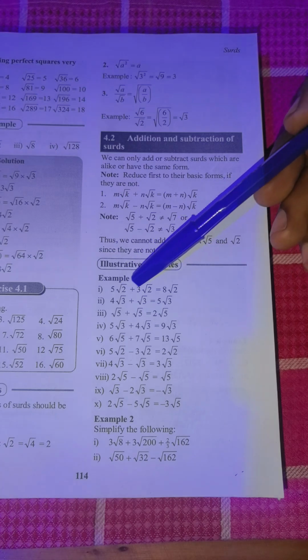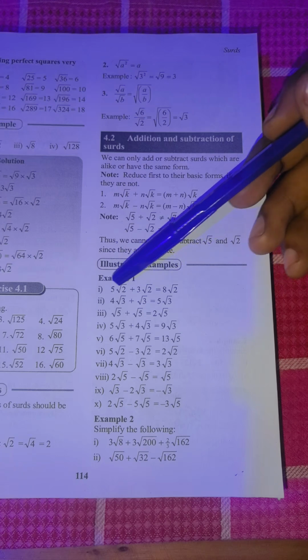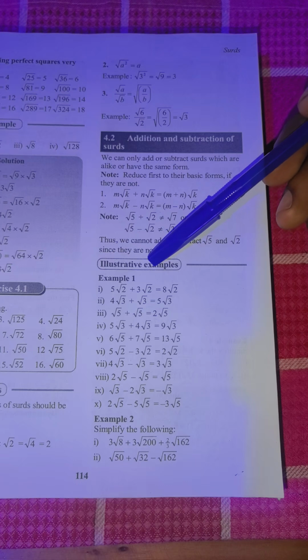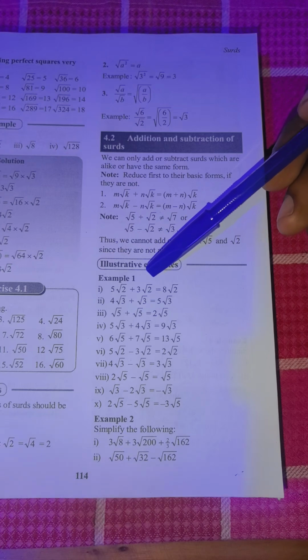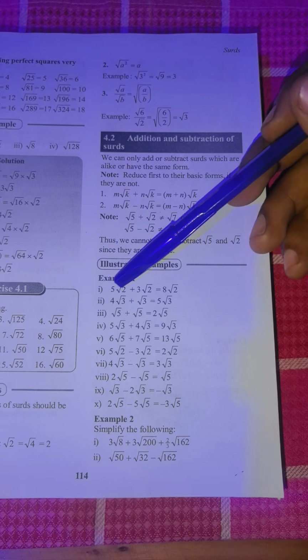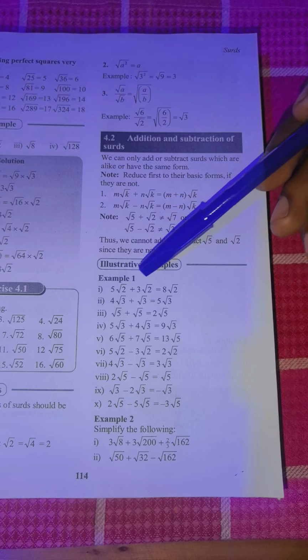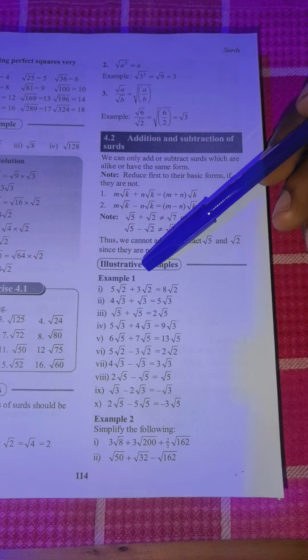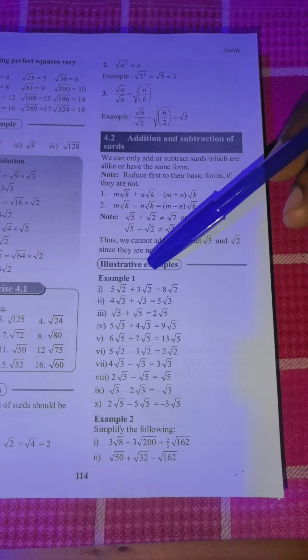Since the square roots are the same, we add the multiples, or the constants. I just want to sound technical because we have learned them. So 5 and 3 are the multiples, or better still, the constants that you are familiar with, in simple English terms.